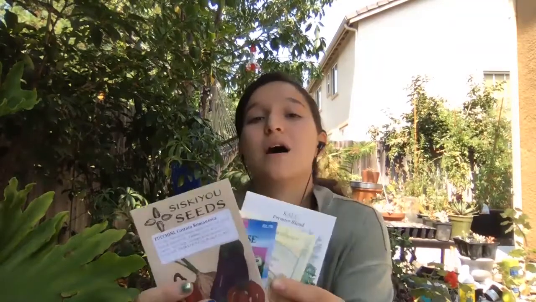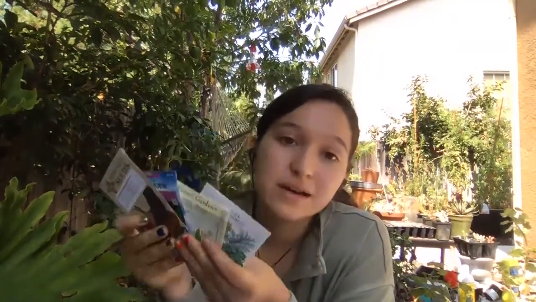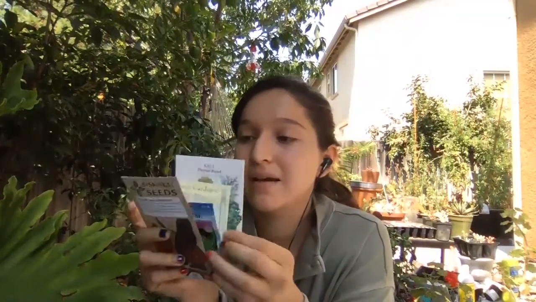And as we saw, they're going to be varied based on the seed company that you source from, right? So some packets might have a ton of information, and some packets might have very little, but they provide you with a code or a website where you can find more information.